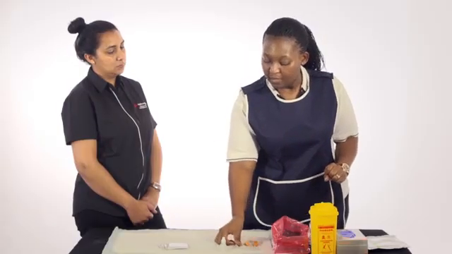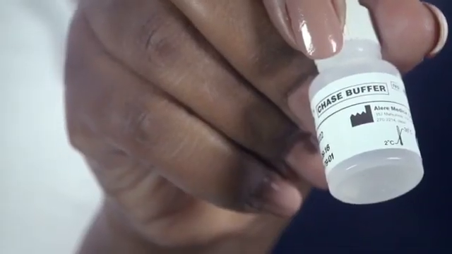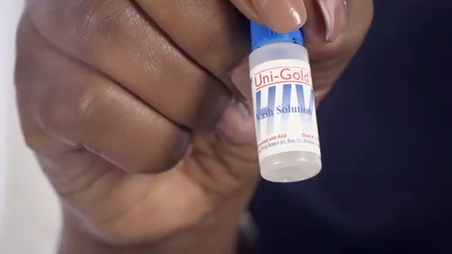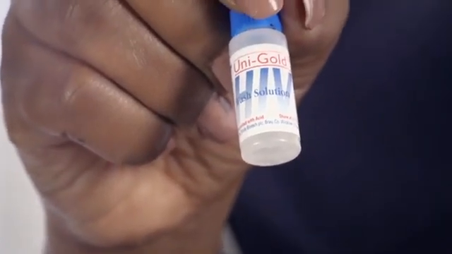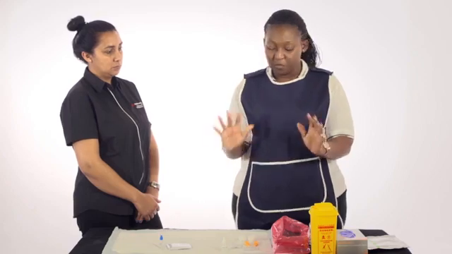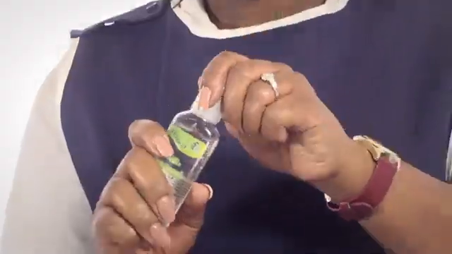Here we have our buffers. This is the buffer used for the Determine test. And this is the buffer that is used for confirming, should the first one be positive. First and foremost, before I do the actual testing, I have to clean my hands with the hand sanitizer.